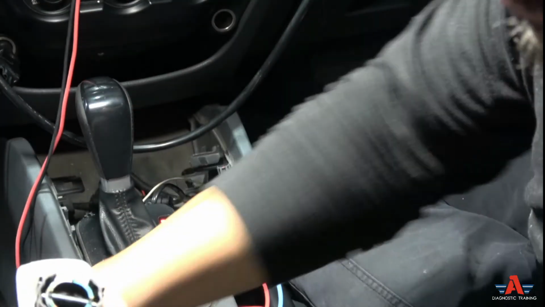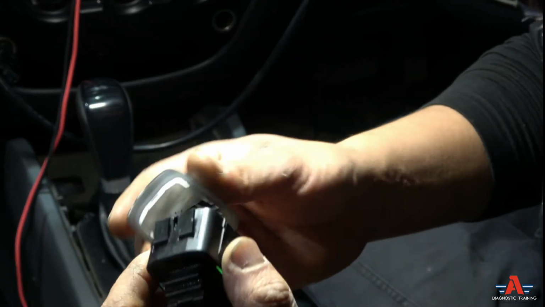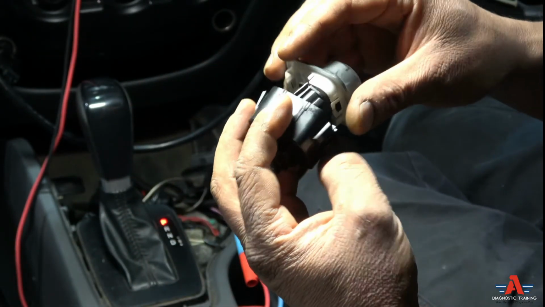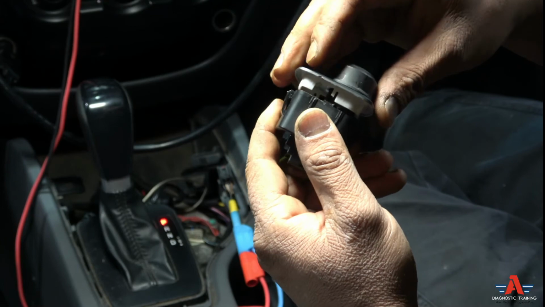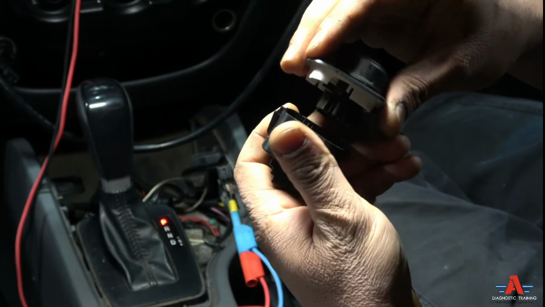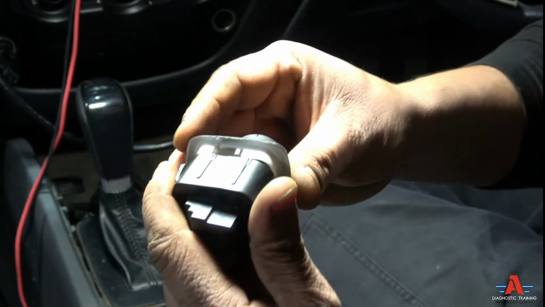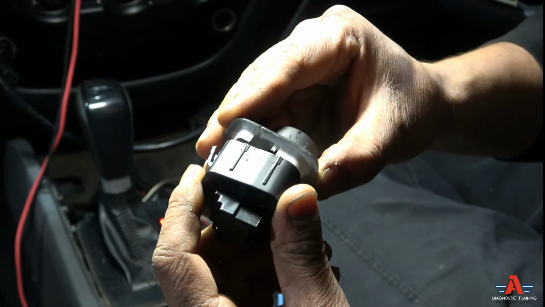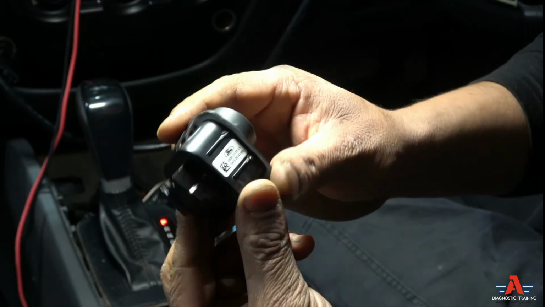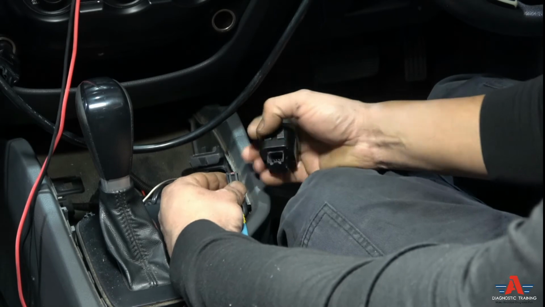Okay, guys, so I gave it a good clean as much as I could. I don't know if it's gonna work or not, but I'll put it all back together and see if we can fix this. Okay, guys. It's pretty simple. You just push it in. You just gotta find the right sort of location. Yep, so it clicked in.